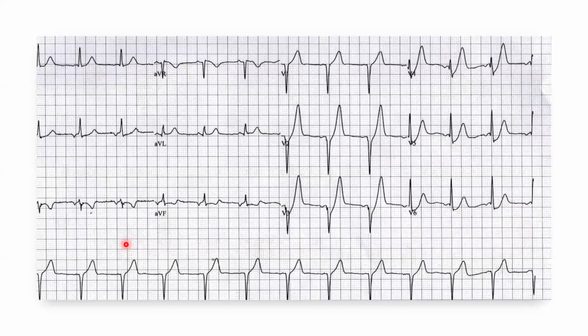Here we have the tall T waves in the precordial leads. We have an upsloping ST segment depression, and we have 1 millimeter of ST segment elevation in aVR.